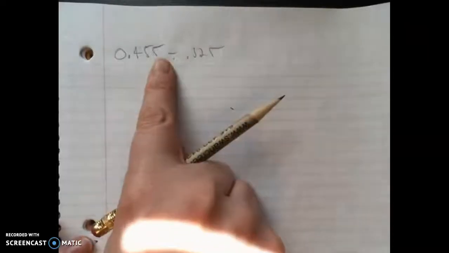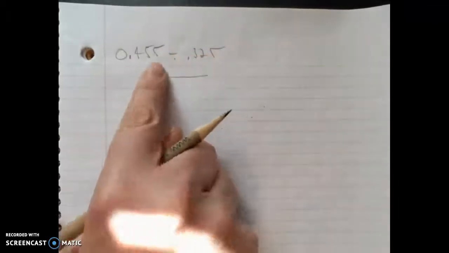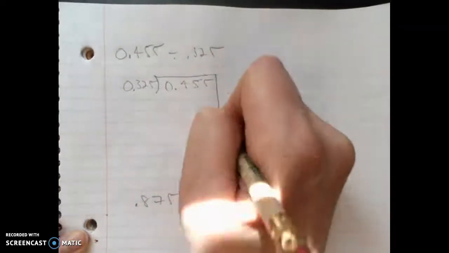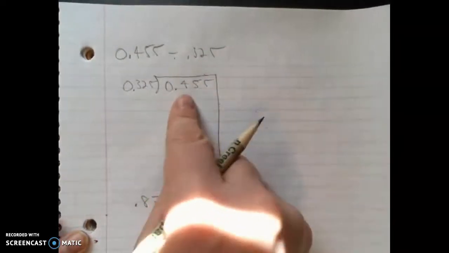So let's look at these for both types. So we're going to do scaffolding. Again, don't make a square root sign, make a division sign. The first number goes in the house, and the other one goes outside of it. All right. And so with scaffolding, you keep the numbers as is. There is no moving the decimal point.